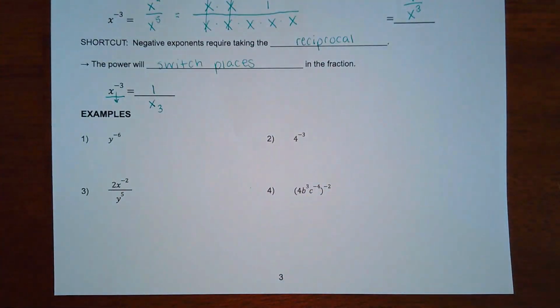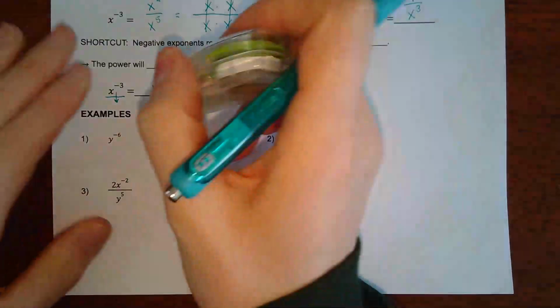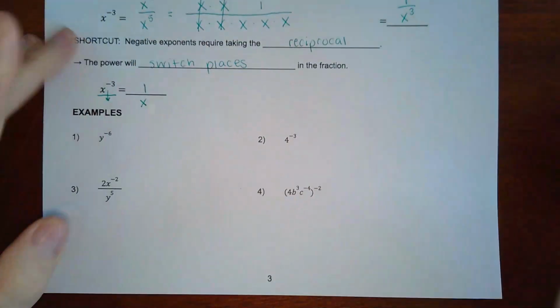Sorry, that cubed should be a cubed, not a subscript. So I'll just change that really quick. And that should be an x cubed.